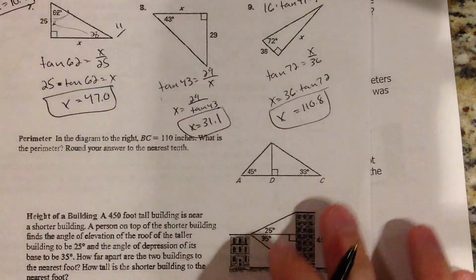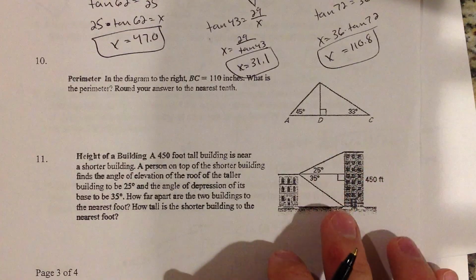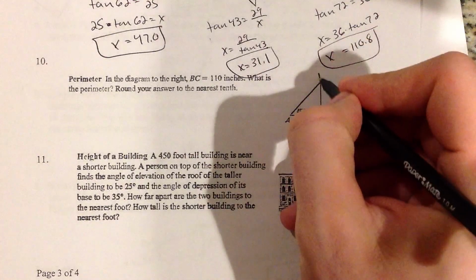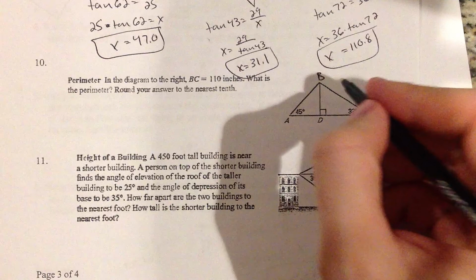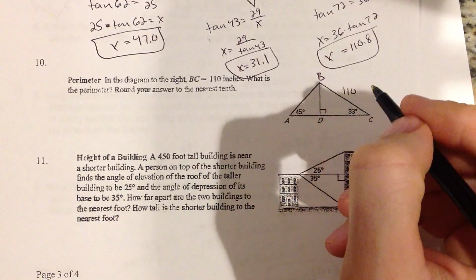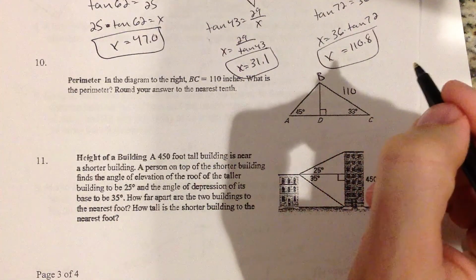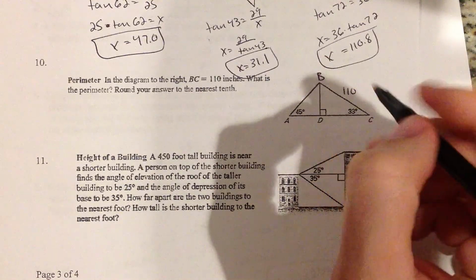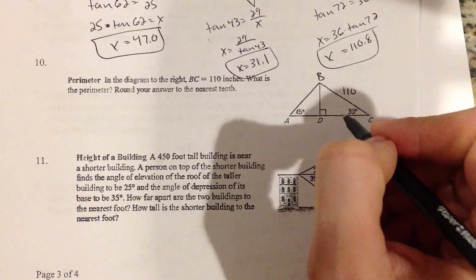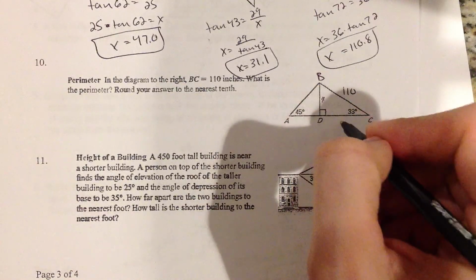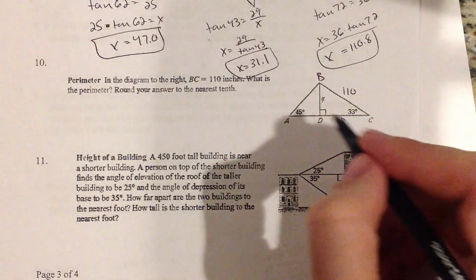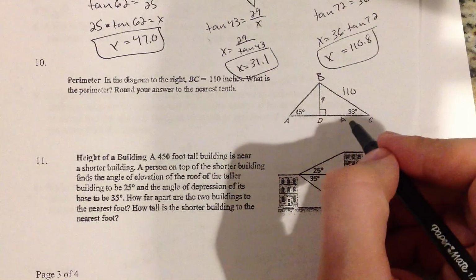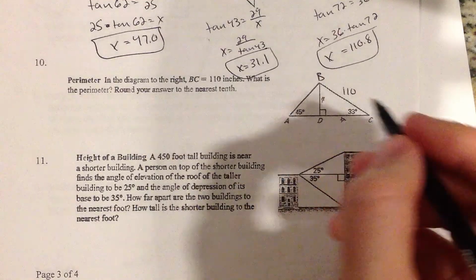Moving right along. BC is 110. Now this is where B is supposed to be. BC is 110. What is the perimeter? All right, what we're going to have to do here is find this side and this side of the triangle, and then I can do the rest of it. It's not bad.